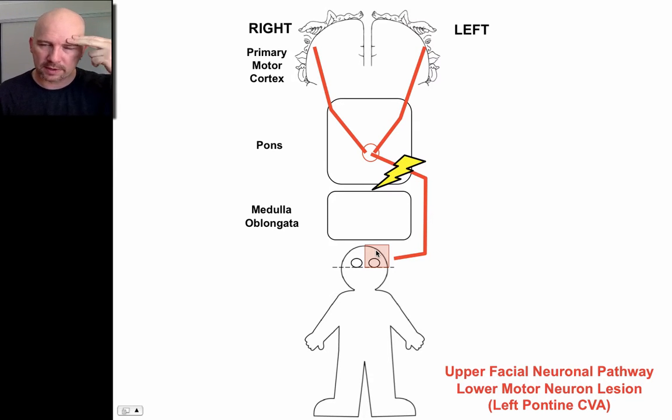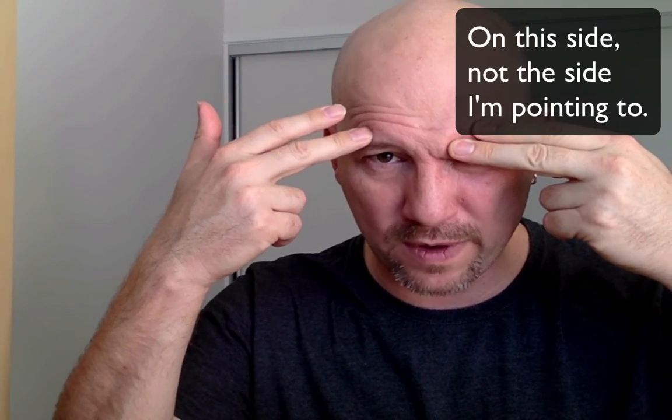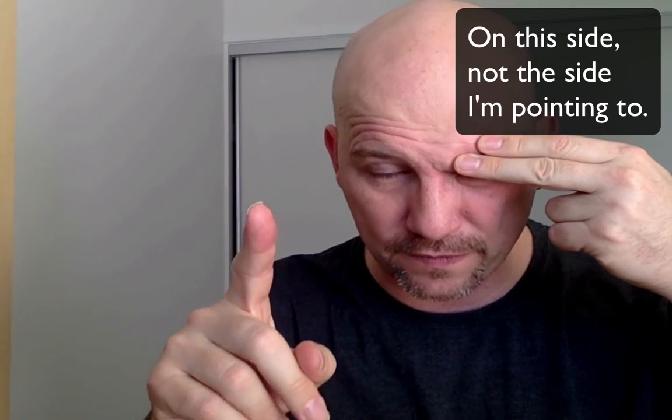I'd say to them, pretend my hand's not here, can you lift up your eyebrows and go like this for me? And they'd go like that. And this part of the forehead would be wrinkled and this part would stay flat. So we've got hemiplegia in the left forehead, and just the left forehead, not both, which means that must be my lower motor neuron which is innervating there.